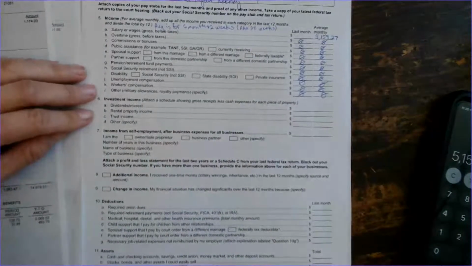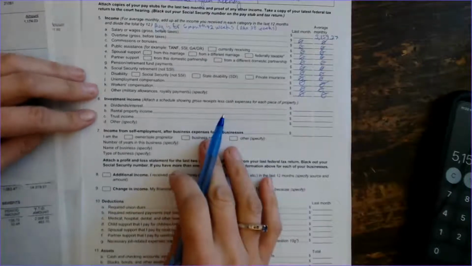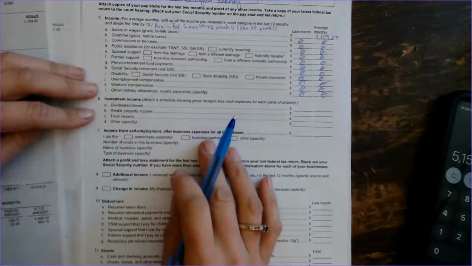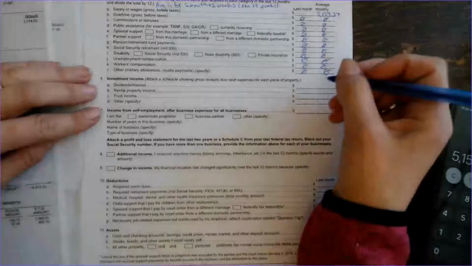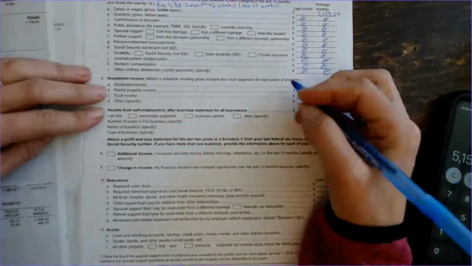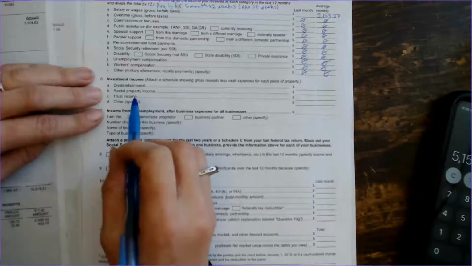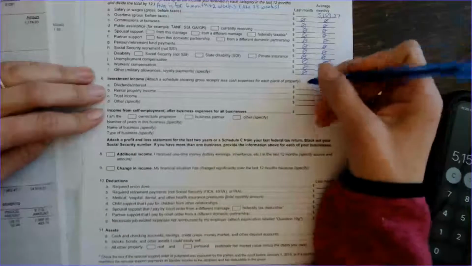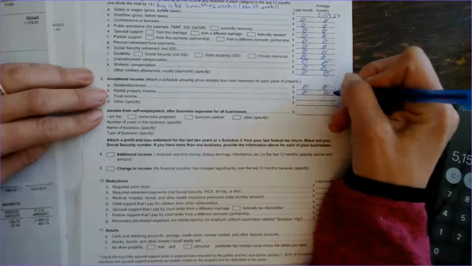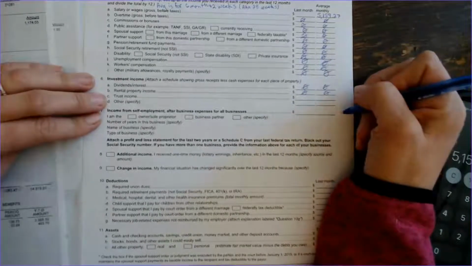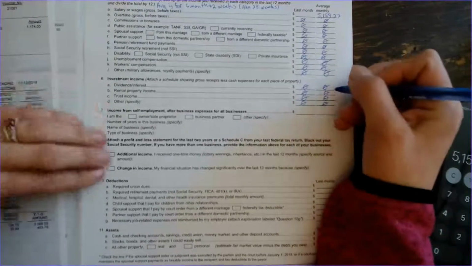Now, in this video, I'm not going to discuss what happens when somebody has income from self-employment. That is a whole other video. Okay, most people don't have investment income, and that's what Section 6 is about, but be aware, some people may, and if you do, you need to fill it out. But in this scenario, I don't have dividends or interest income. I don't have rental property income. If I did have any of these sources of income, I would fill it out. I don't have trust income, and I don't have any other income.